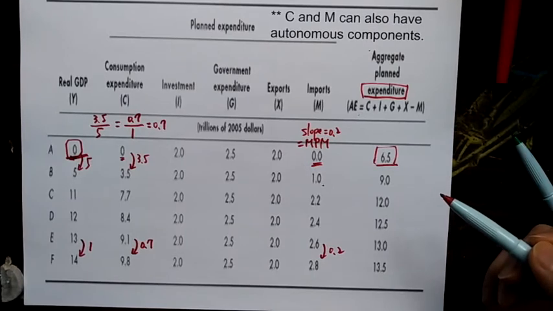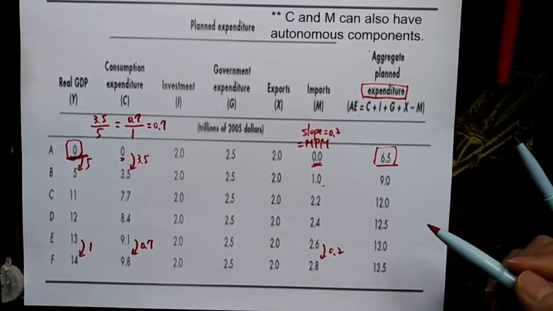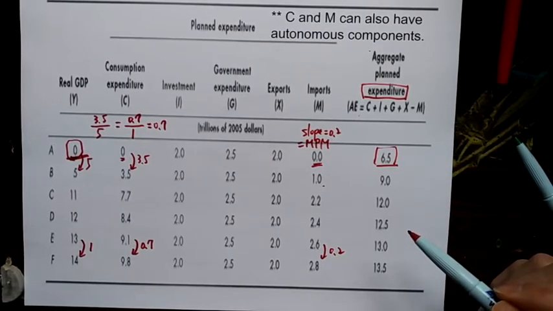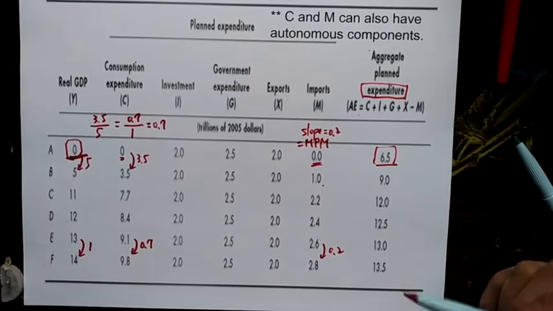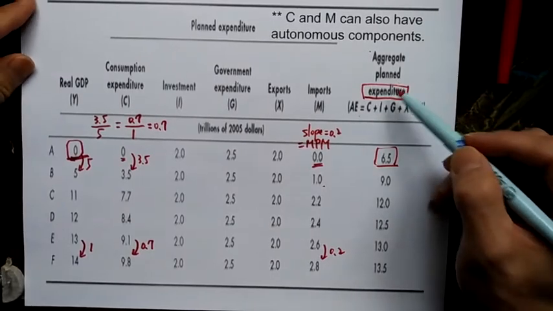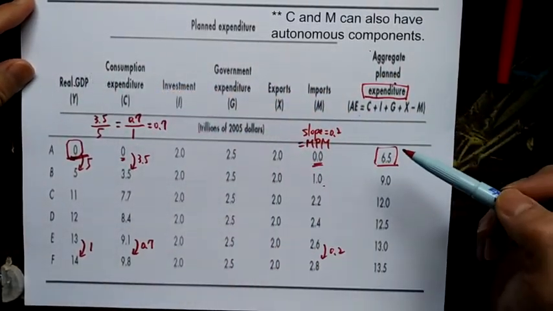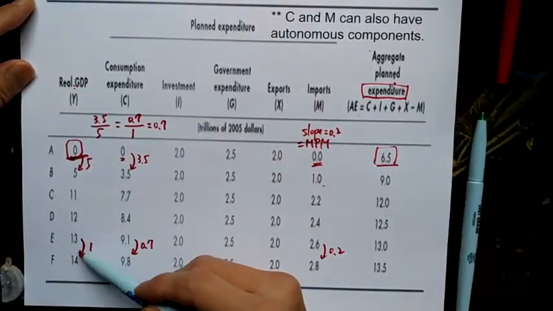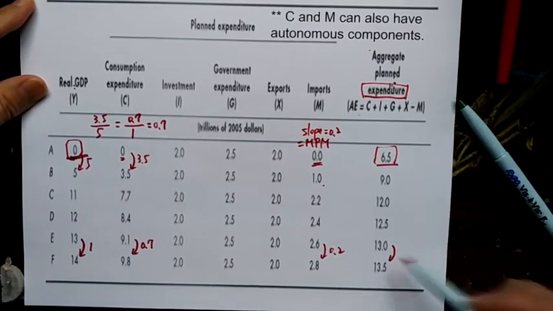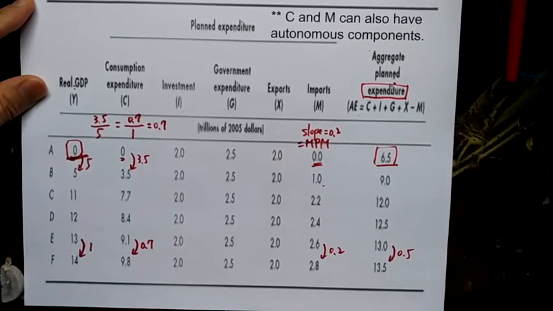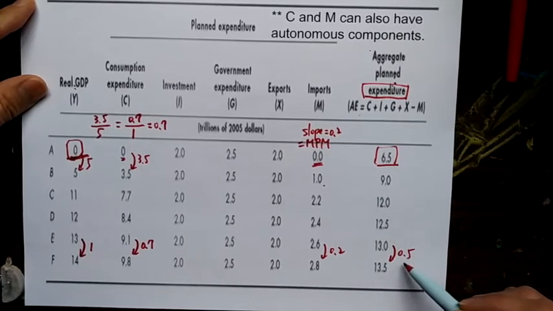The next question. Then what is the slope of your aggregate expenditure function? The aggregate expenditure function is a function of income. So the slope of the aggregate expenditure function is when your income increases by 1, your expenditure increases by 0.5. Therefore, the slope of your aggregate expenditure function is 0.5.